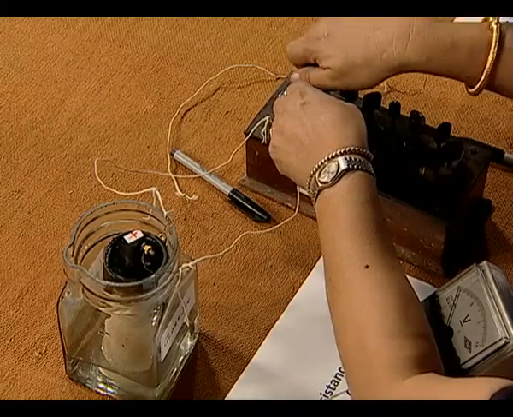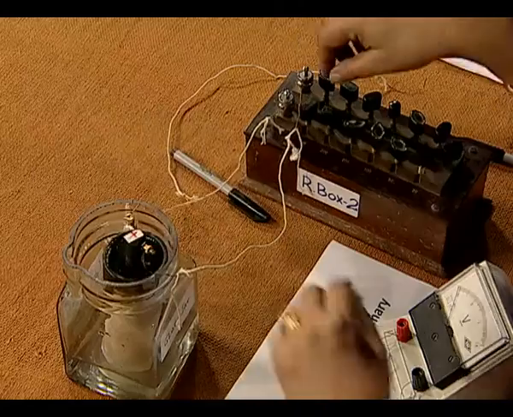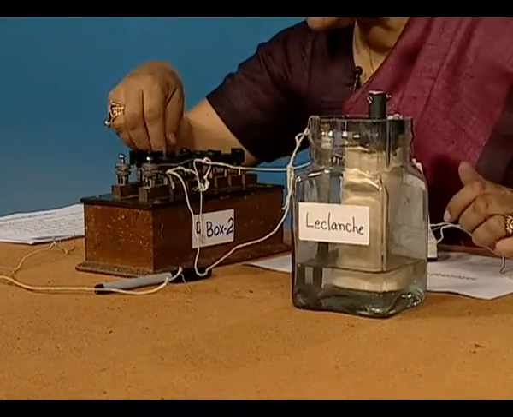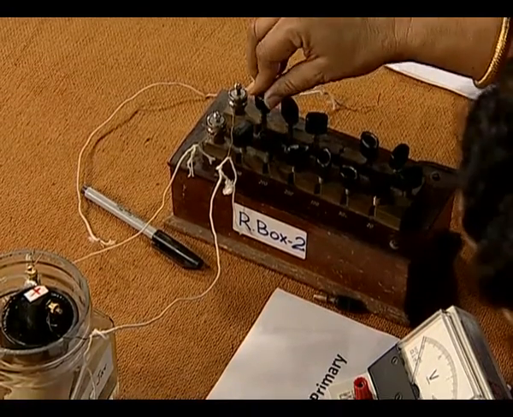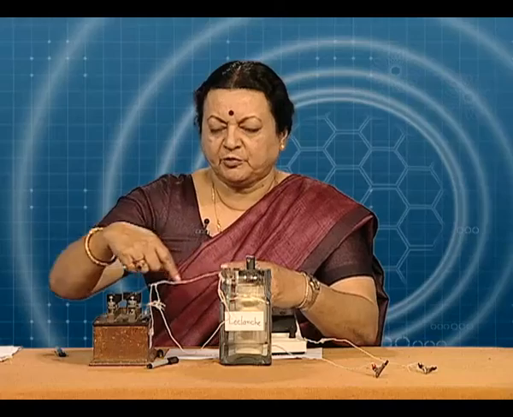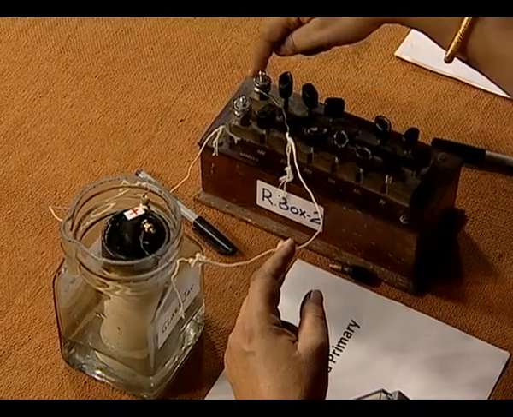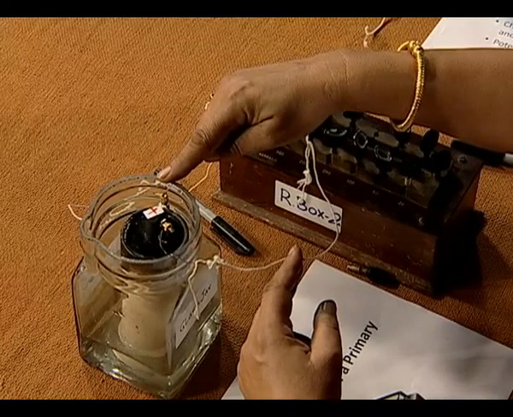Yes. Why? Because now there is an external path for the current to flow, and say I take out 5 ohms here. So, 5 ohms is the resistance in the circuit. The current flows from the positive through this 5 ohm that I have selected and back to the negative terminal.